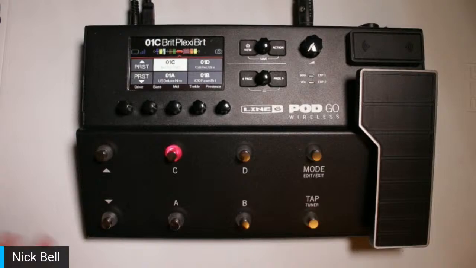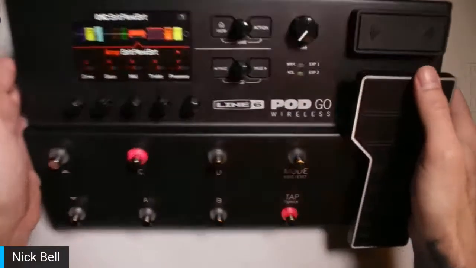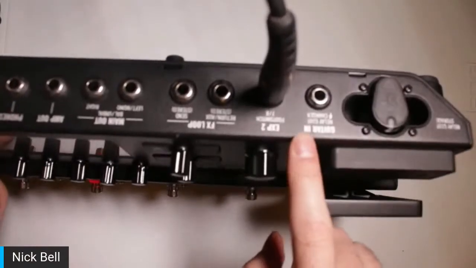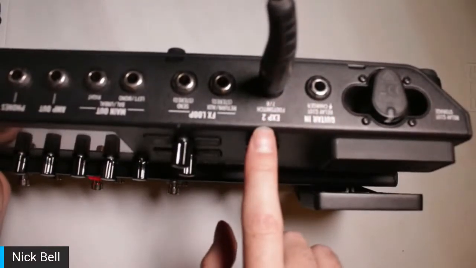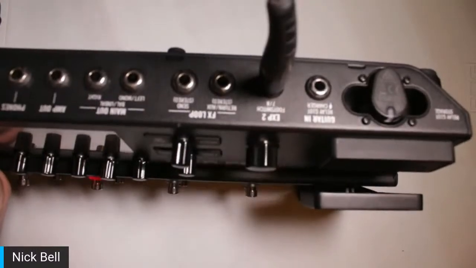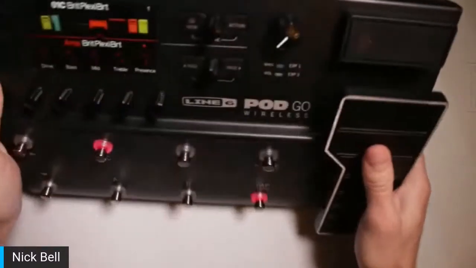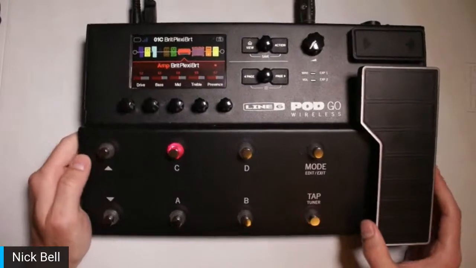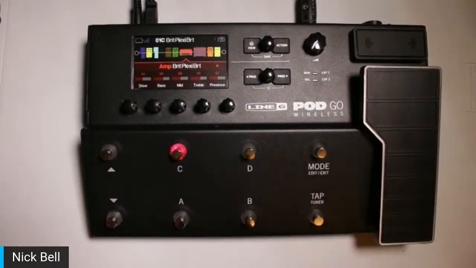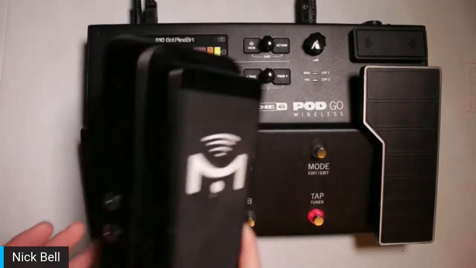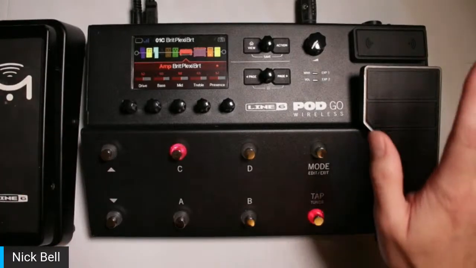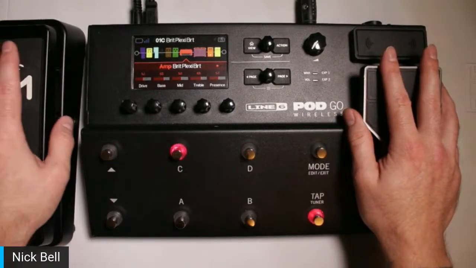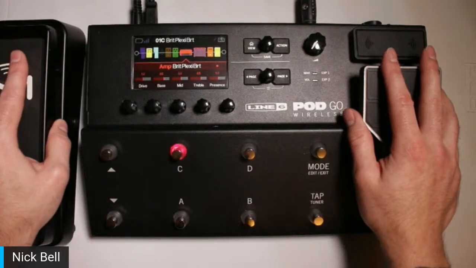So currently, right out of the box, how Pod Go is, you can go right in the back, and I know we're a little out of focus, but you could use a TRS cable and plug right into Expression Pedal 2, and you could either use an expression pedal or 2 additional foot switches. So right out of the box, if I plug into this output and grab an expression pedal, what I essentially can do is have my wah-wah on Pod Go and then my volume on my expression pedal.